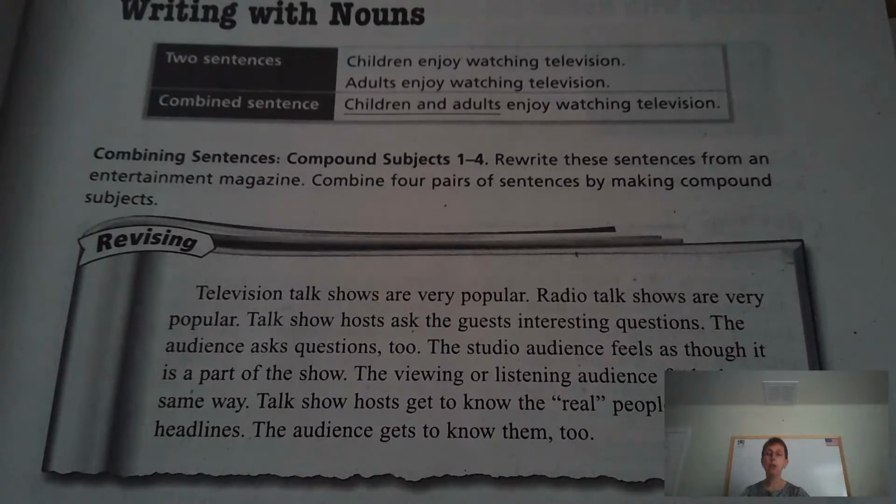If you notice the remainder of the sentence, the predicate of those sentences is the same. Both say enjoy watching television. Remember, the predicate begins with the action or with a verb. Because the predicates are the same, you're able to combine the subjects using the conjunction and. So now we have children and adults enjoy watching television.